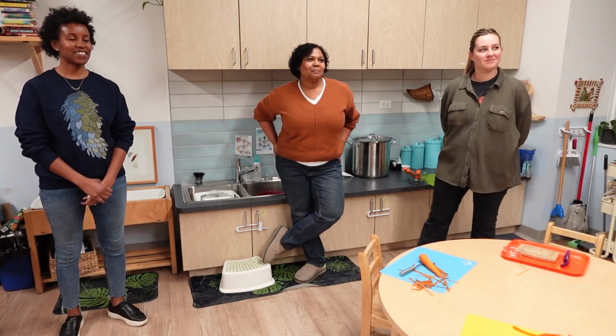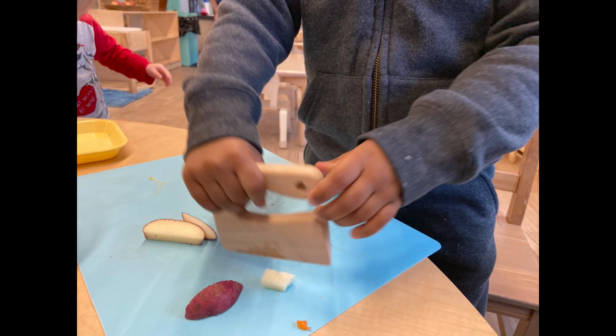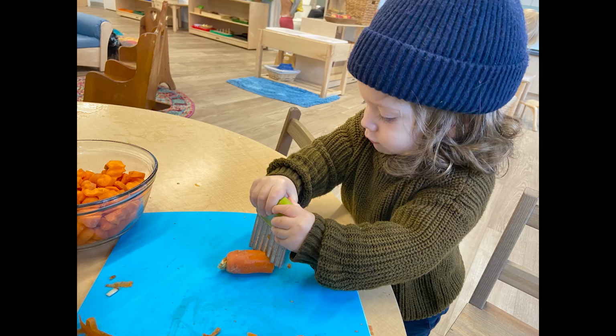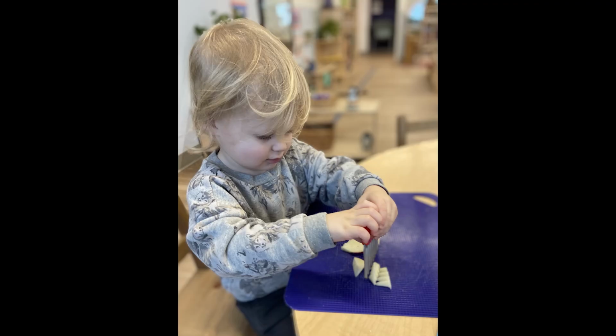It's really delicious. We had it together at the table. It smells so good. And the children actually did all of the cutting, so you might have some carrots and potatoes in different shapes and sizes. But yes, they really take pride in setting up things for the classroom and things like this.